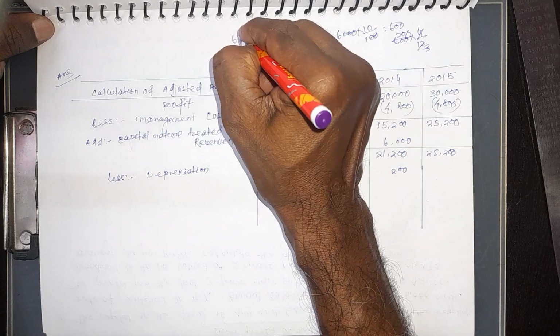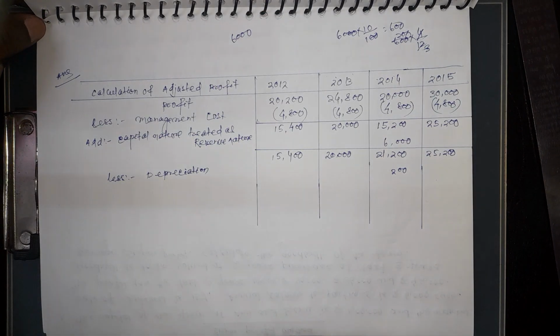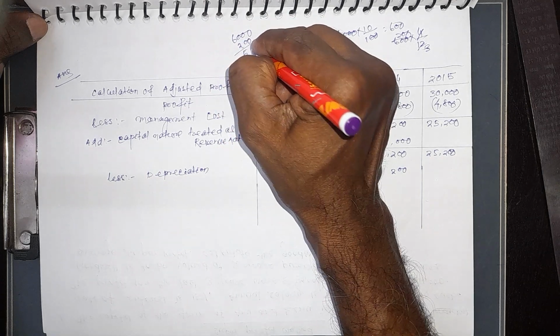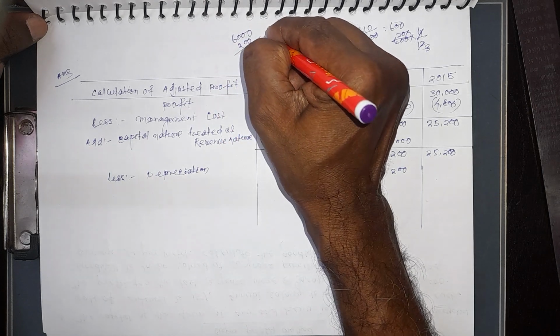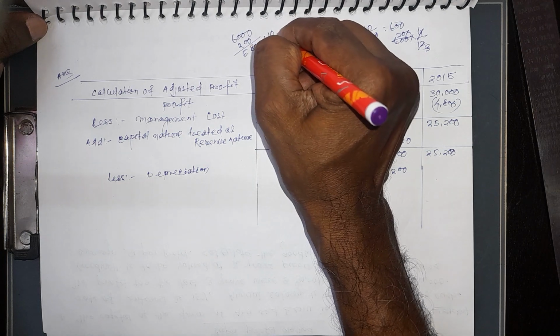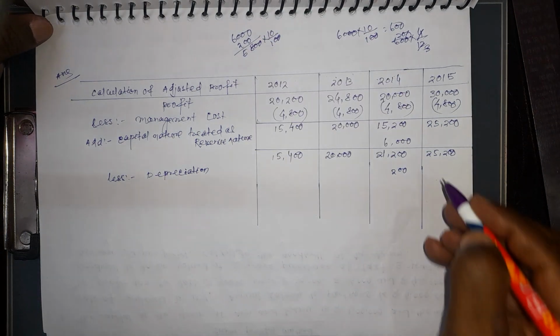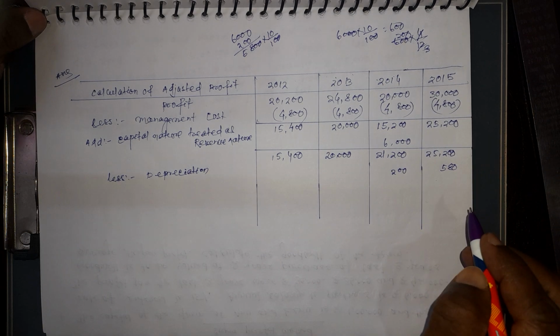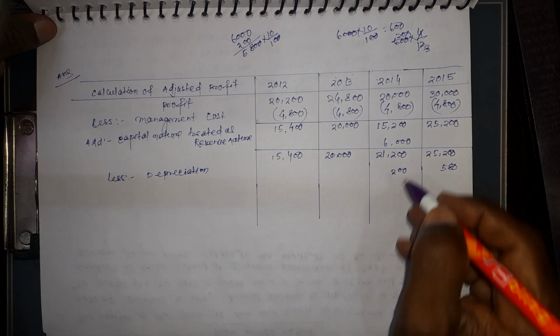The first year, what is the value of the machine? 6,000. First year depreciation 200. What is the net value? 5,800. So 10% of 5,800, for next year it will be 580. So next year depreciation will be 580. Clear? So less.